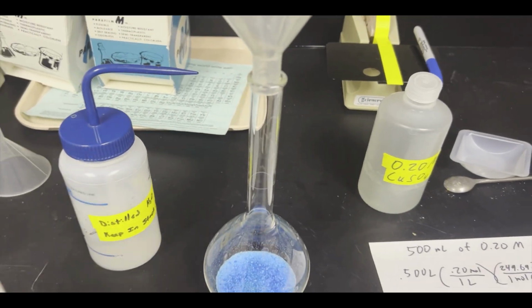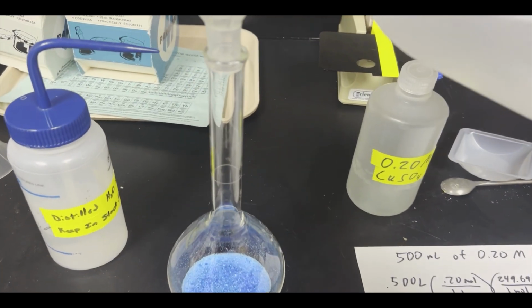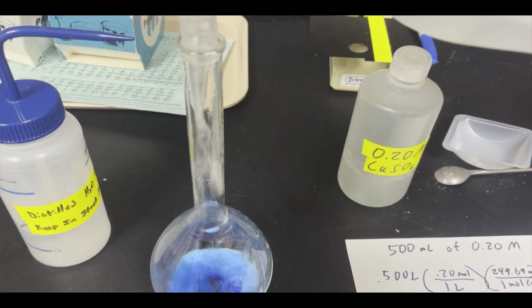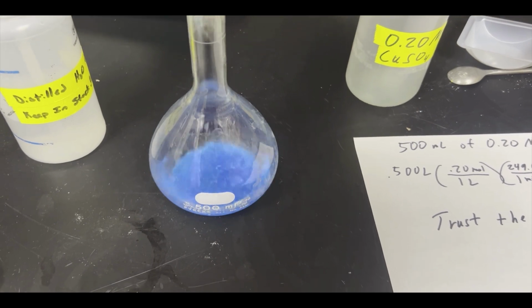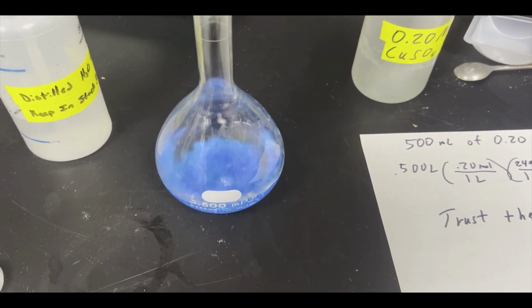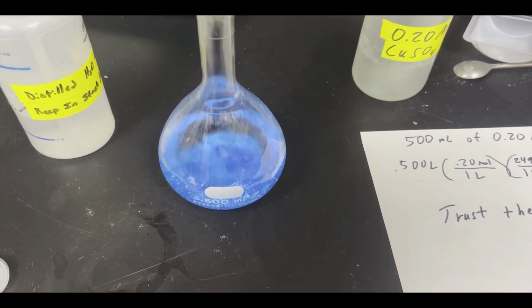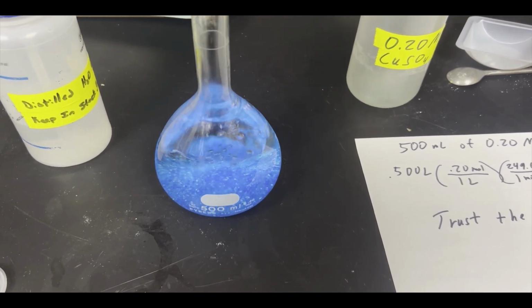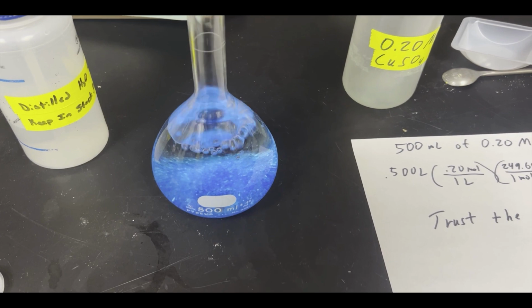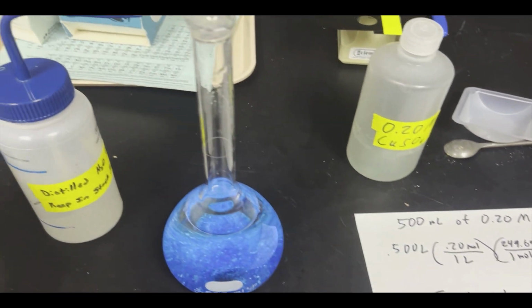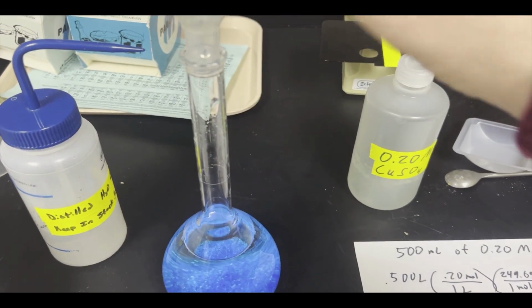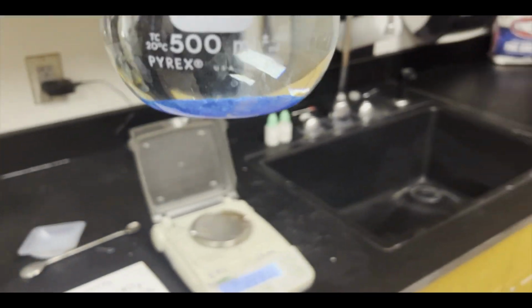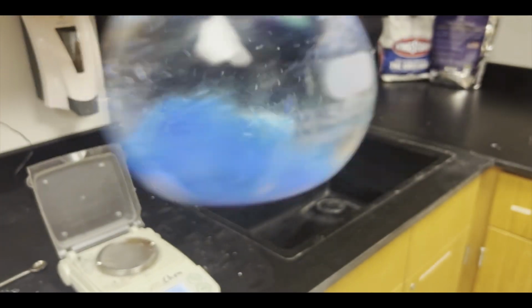So we're going to start with our distilled water, and I'm going to start by just pouring a decent amount of distilled water in. I'm not going to fill the flask completely full at the start because I want to dissolve that copper sulfate first. I am going to fill it full enough where I have enough volume so I am going to be able to get that to all dissolve, okay? So by doing that, here's my solid. I have to dissolve this first. So I'm just going to swirl it.